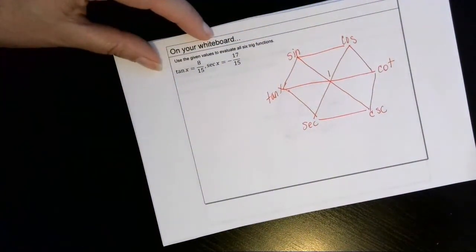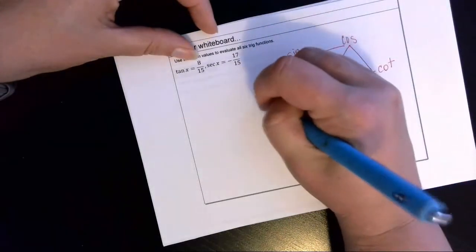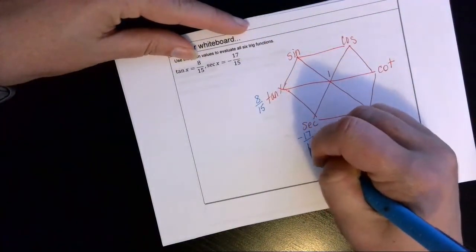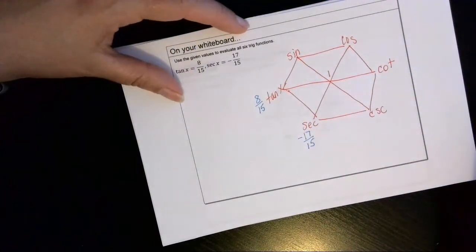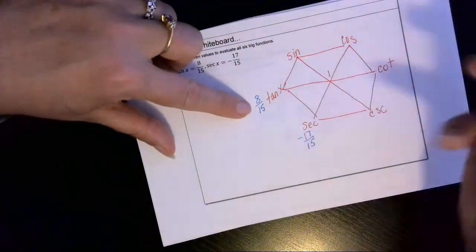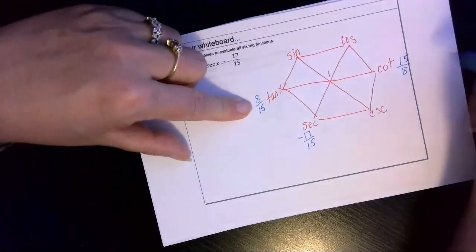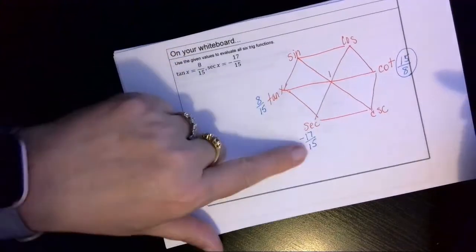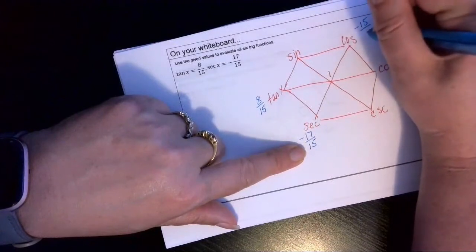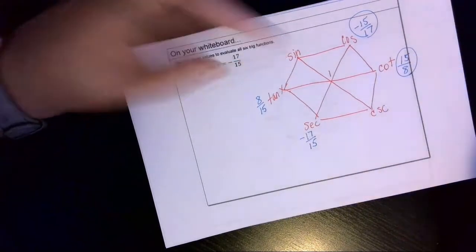So next we'll put our given information in, and tangent is 8 over 15. Secant is negative 17 over 15. And we can use our reciprocal identities then. So cotangent is the reciprocal of tangent. So we'll flip that fraction upside down to get 15 over 8. Okay, then the reciprocal of secant is cosine, so we'll flip that fraction upside down and get negative 15 over 17. And then that leaves sine and cosecant.